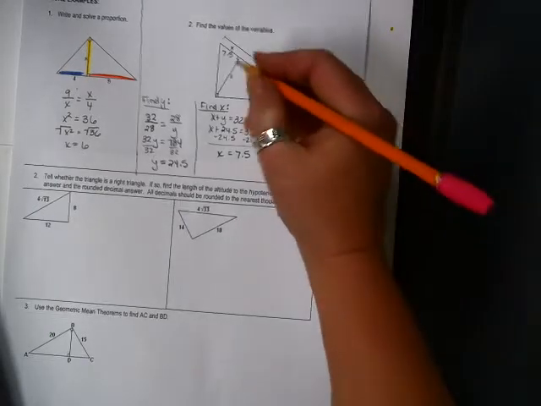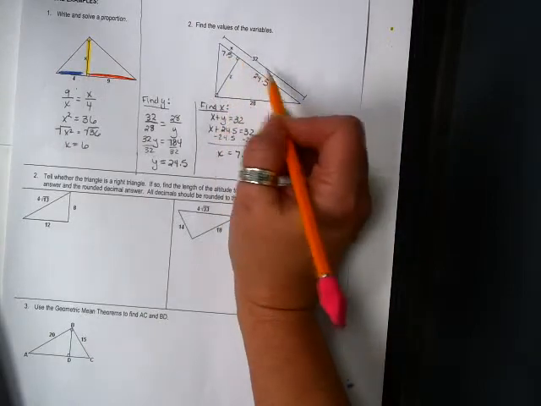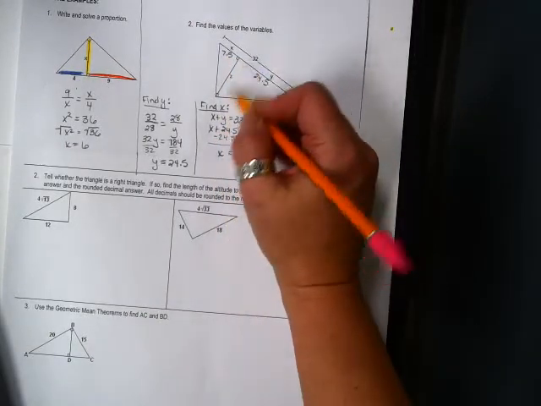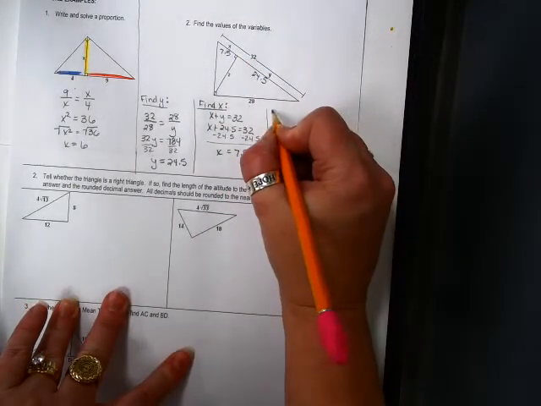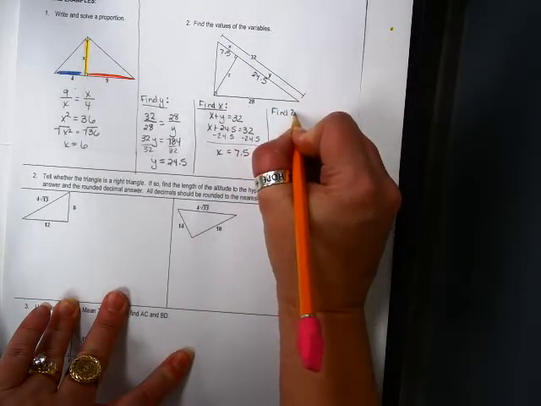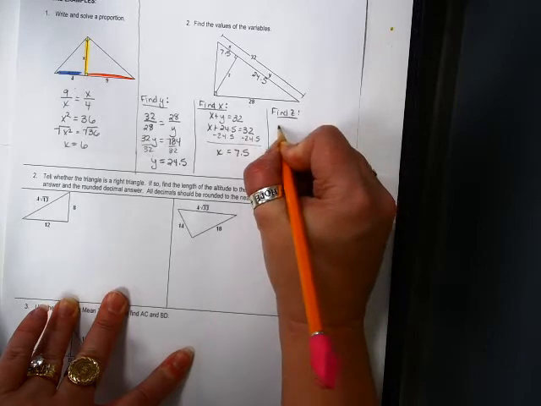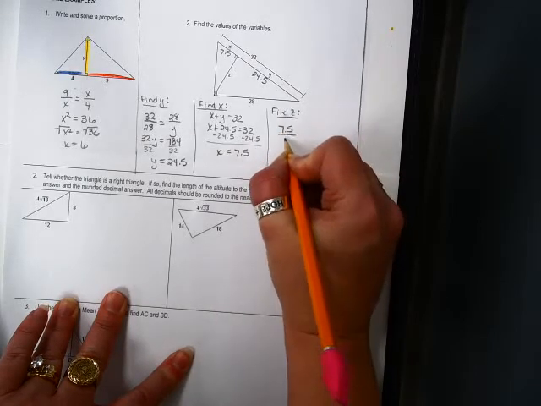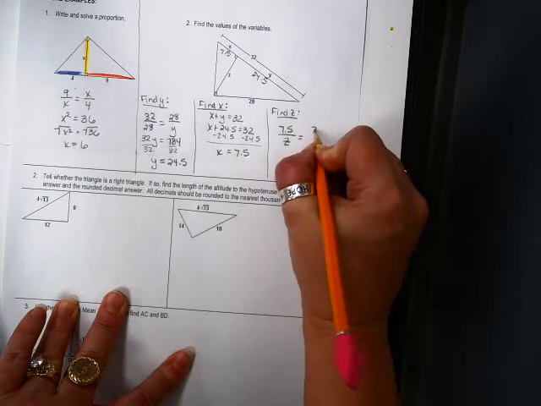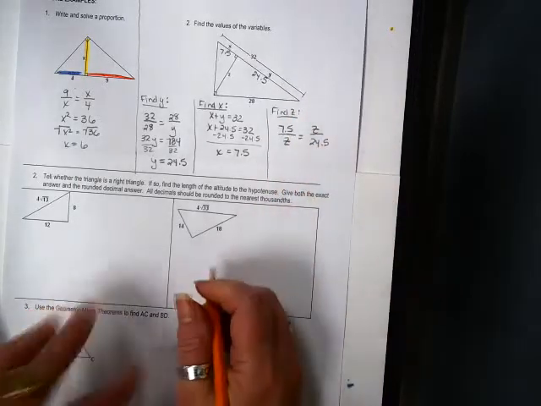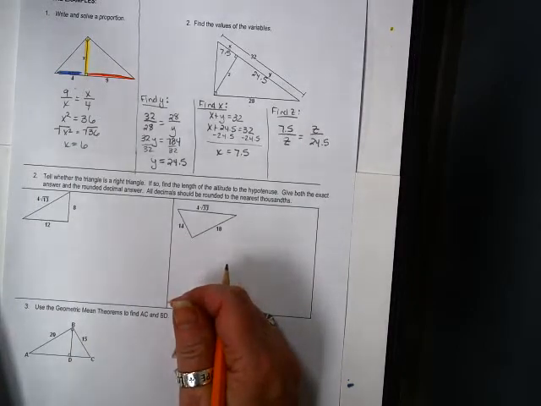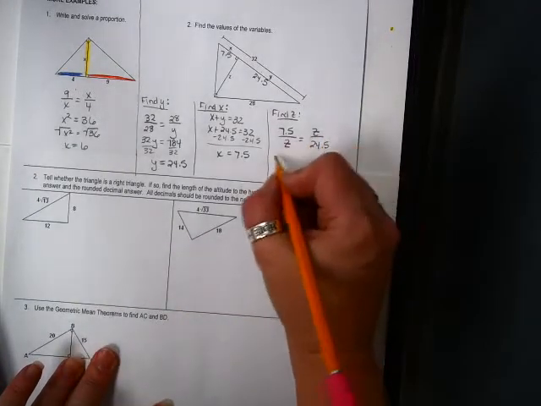Now, I'm going to need another proportion, but do I have enough information now? Okay, so this is the altitude one, because I have both pieces of the hypotenuse. So now I'm looking for the altitude. So I'm going to put the small piece. This is find z. So small piece is 7.5 over altitude equals altitude over long piece, 24.5. Cross multiply. What do I get?